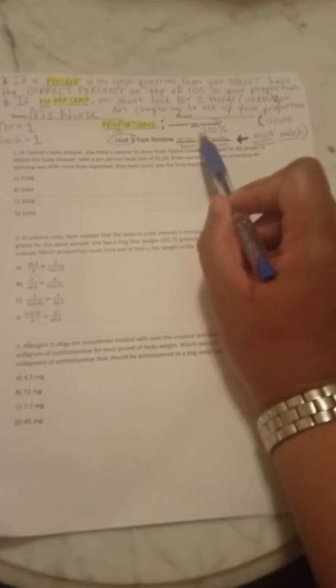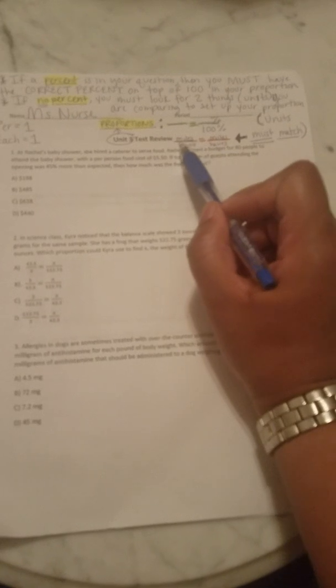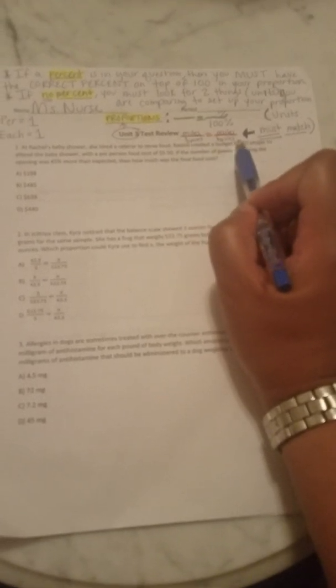Also, your units must match. What that means is if you have miles and hours, then you must put all your miles on top and all your hours on the bottom. Or if you choose to, put your hours on top and then your miles on the bottom. Just make sure that whatever you choose to be on top stays on top on both sides, and whatever you choose to be on the bottom stays on the bottom on both sides.